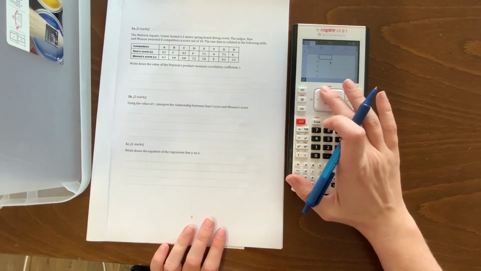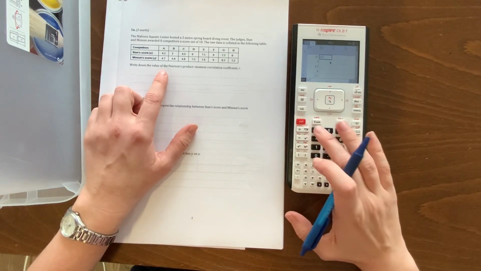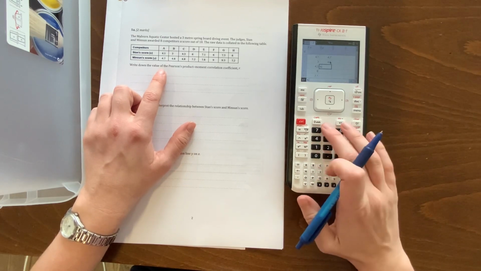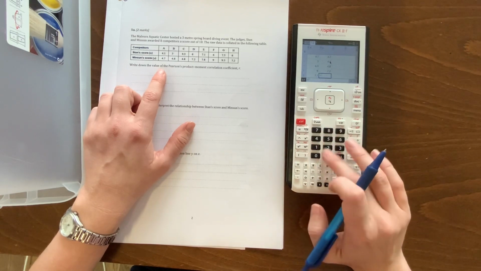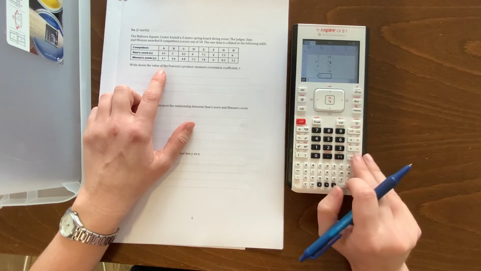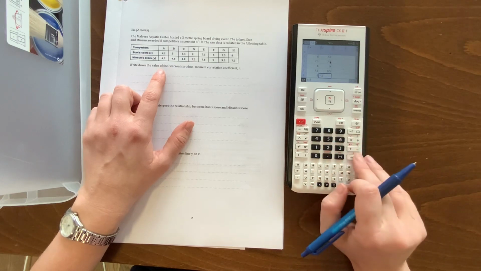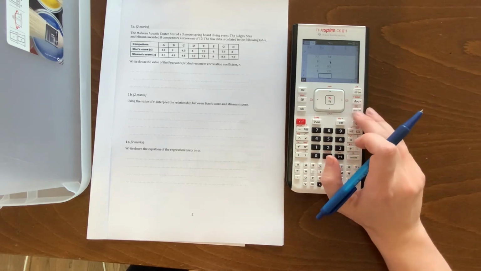Perfect. And then for the next column, 4.7, 4.6, 4.8, 7.2, 7.8, 9, 9.5, and 7.2. There we go.